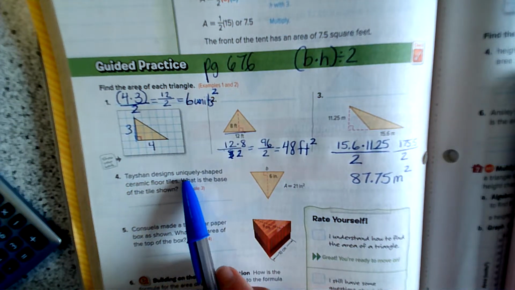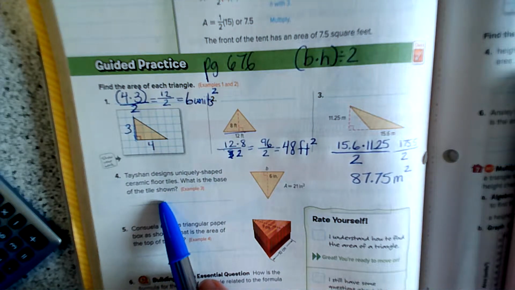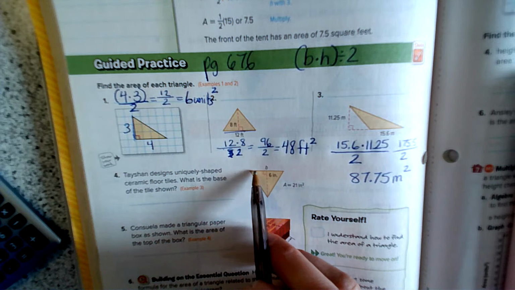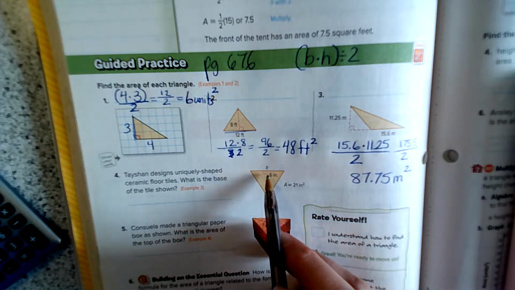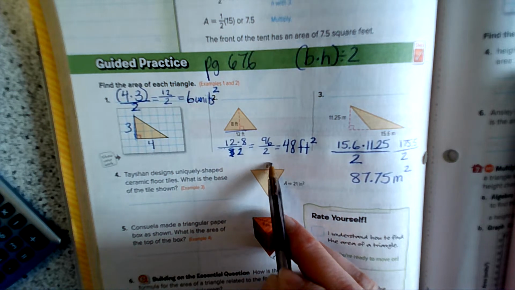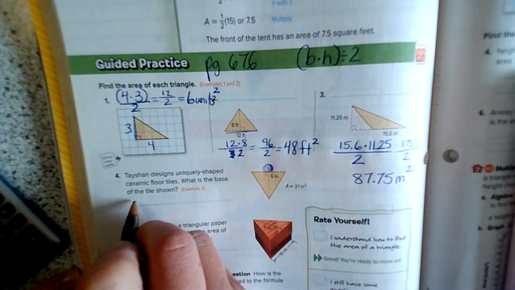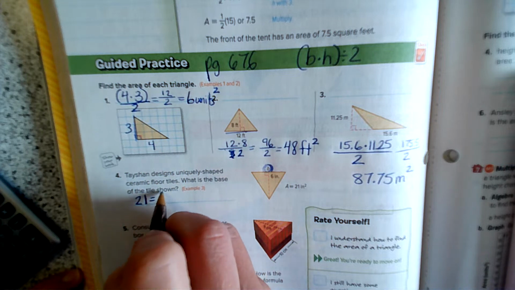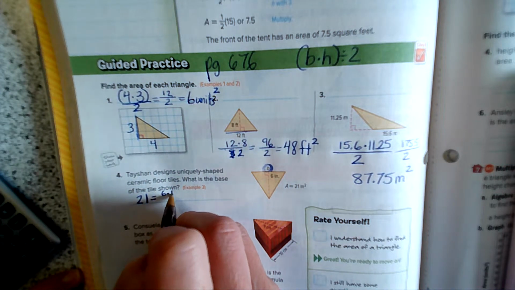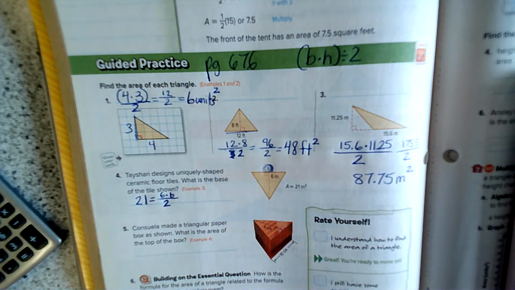All right, let's look at number 4. Tayshawn designs uniquely shaped ceramic floor tiles. What is the base of the tile shown? So there is the unique shape, and we're given the area and the height, but we don't know the base. That's the mystery. So we want to put that into an equation. We know that 21 is equal to 6 times b divided by 2.